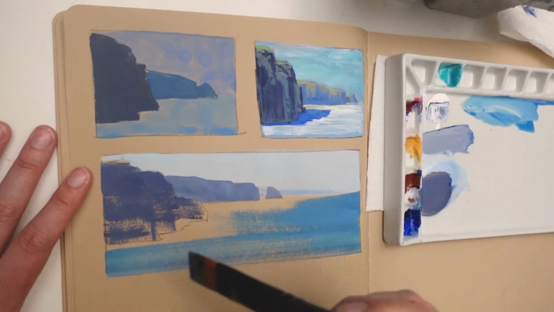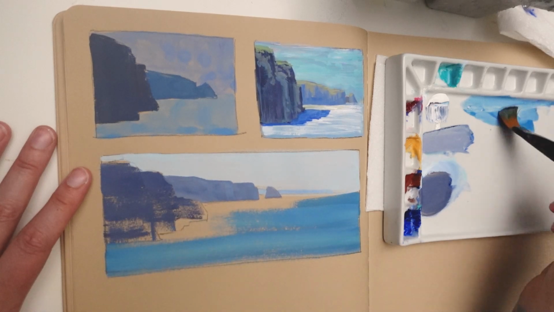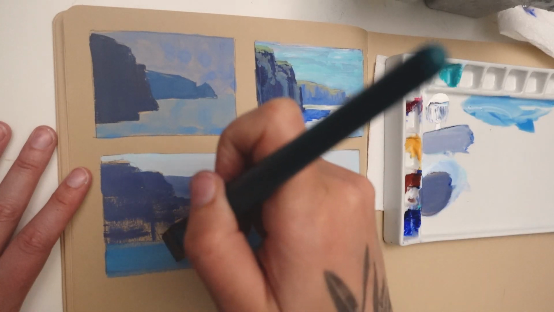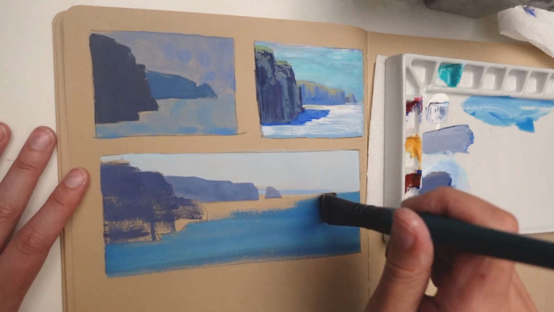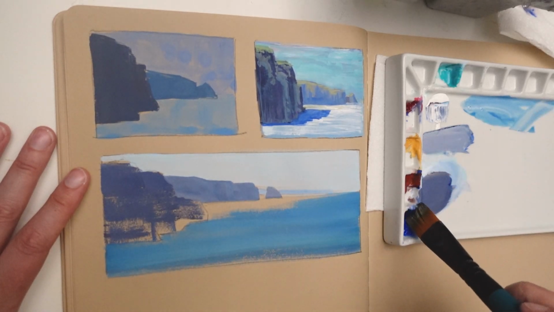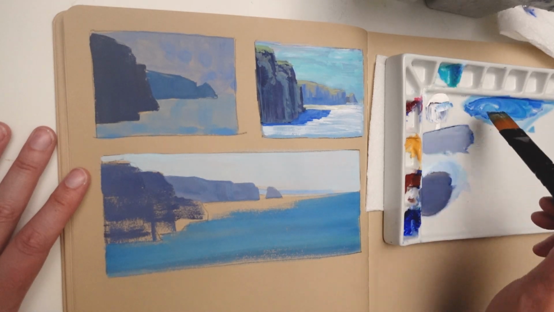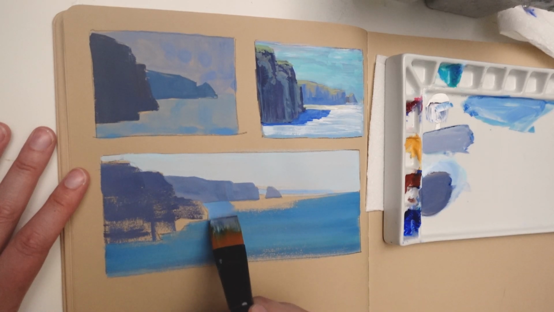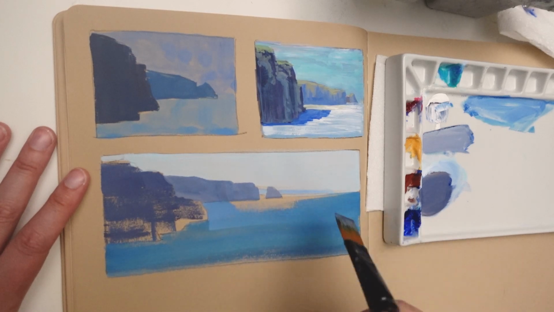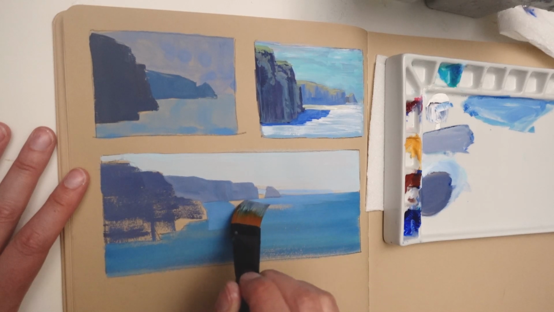highlights and shadows on the water. And this, I really don't care if it's streaky. In fact, the streakier the better, because we're going to have ripples and waves and things happening. Just filling it in.